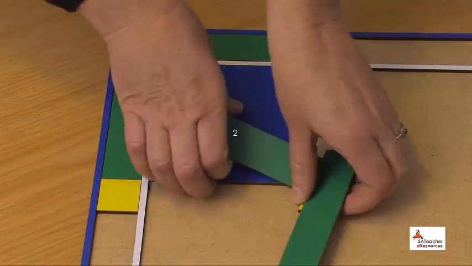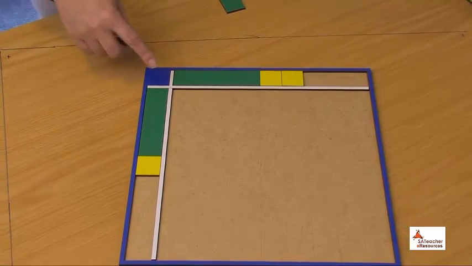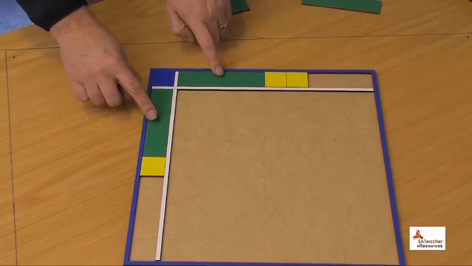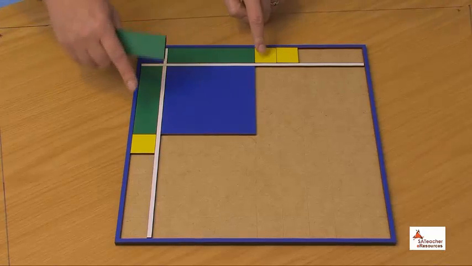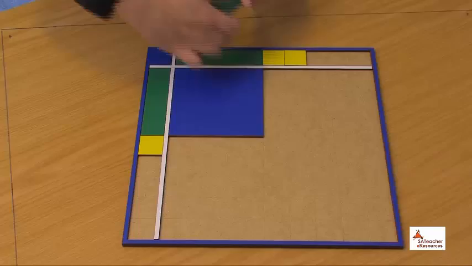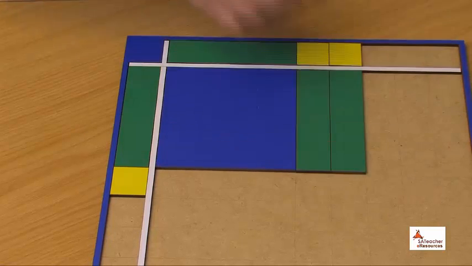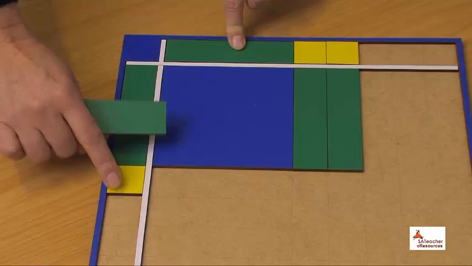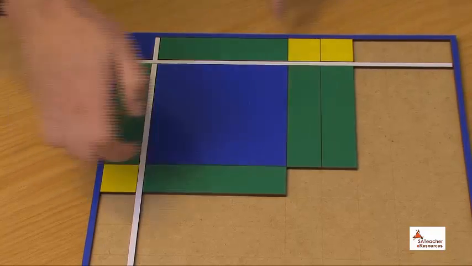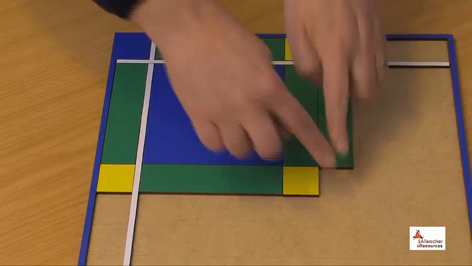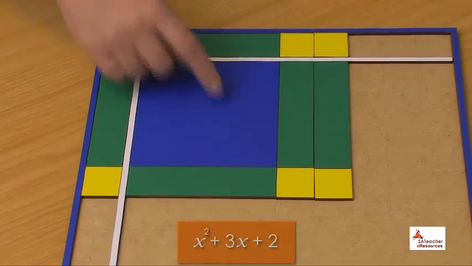Let's look at another example. So we're going to have x plus 2 multiplied by x plus 1. We multiply x by x, and we get x squared. We're going to say 1 multiplied by x, or x multiplied by 1, that will give us x. x multiplied by 1 will give us another x. x multiplied by 1 will give me another x. And now we're going to multiply the units. 1 times 1 gives me 1. 1 times 1 gives me 1. So the answer is x squared plus 3x plus 2.